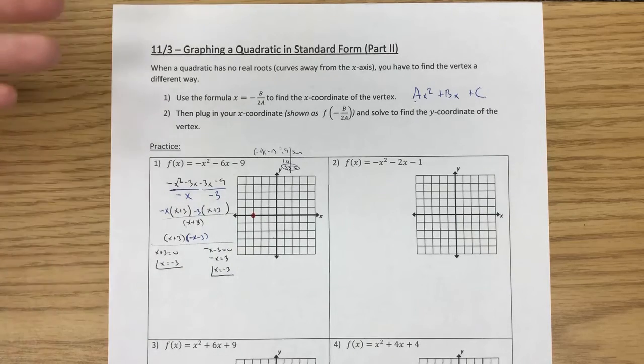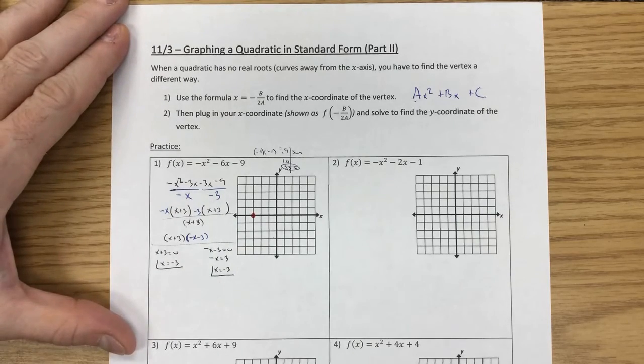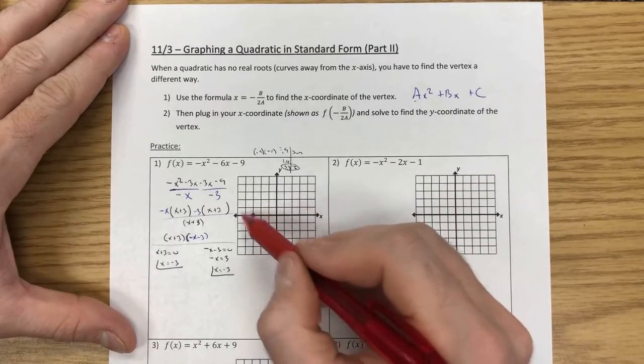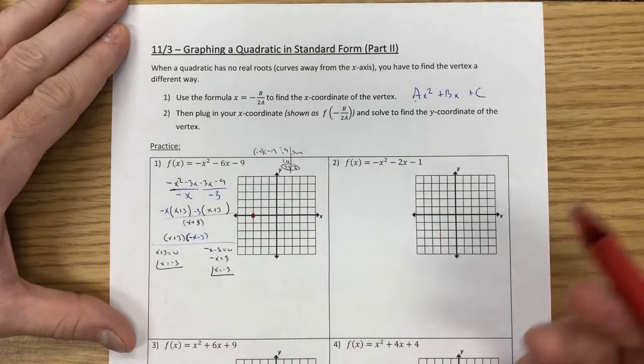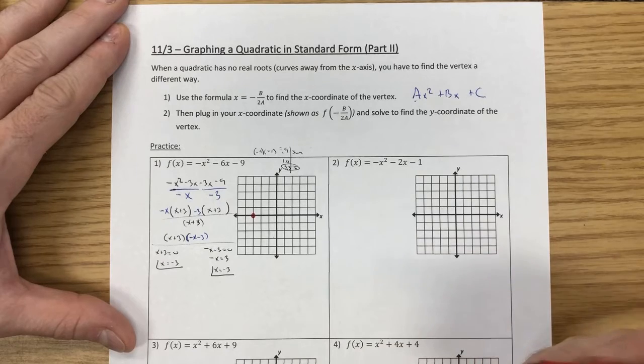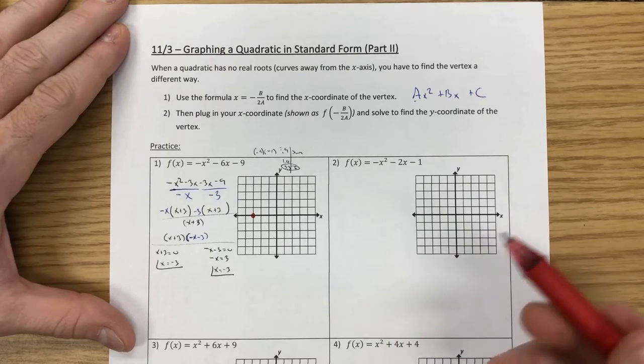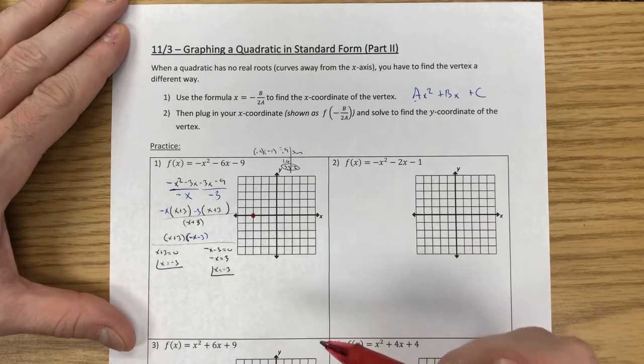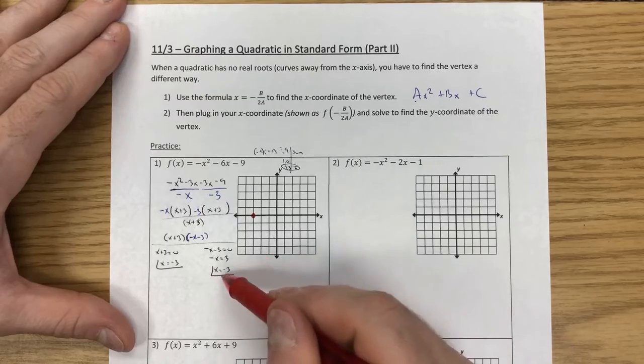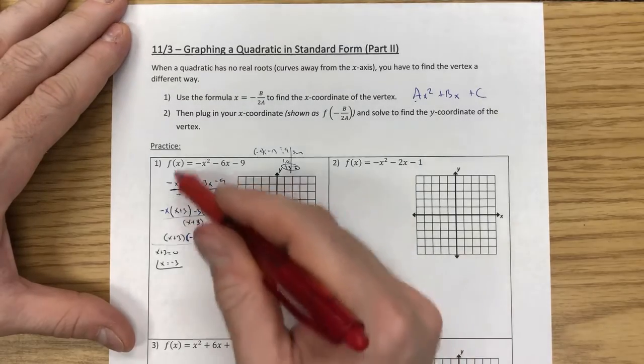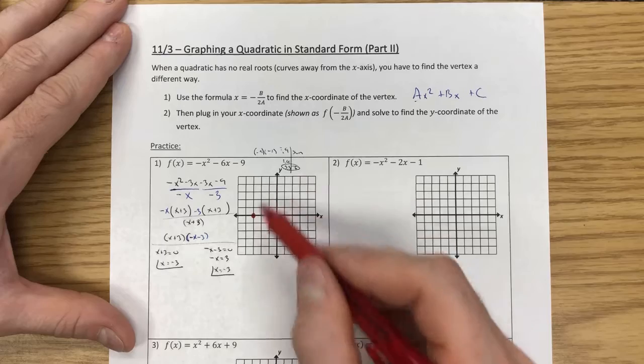This is going to curve away from the axis, and we don't know whether it's going to curve up or down, or how it's going to curve. So the only way that we can figure out another point is to plug in our y-intercept, which means I can take 0 and plug that into the equation just to give it a second point.